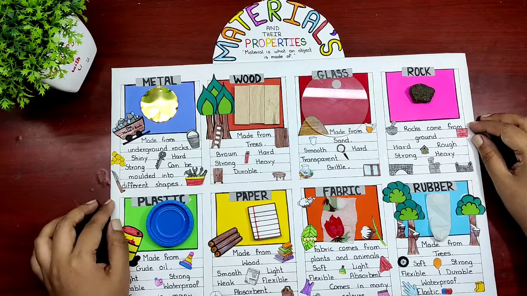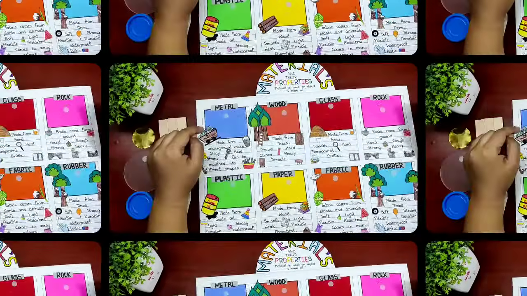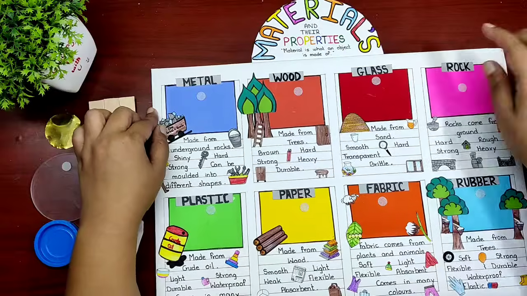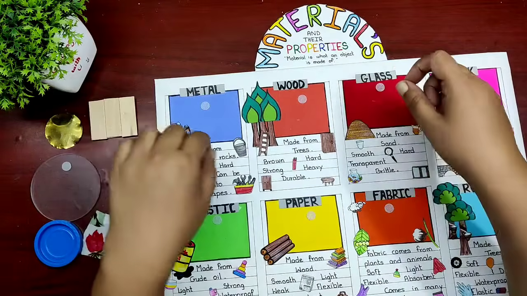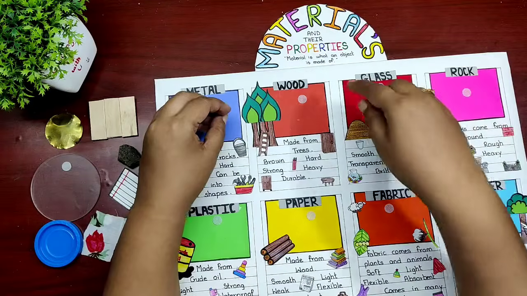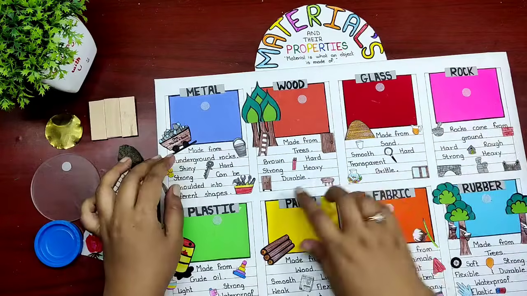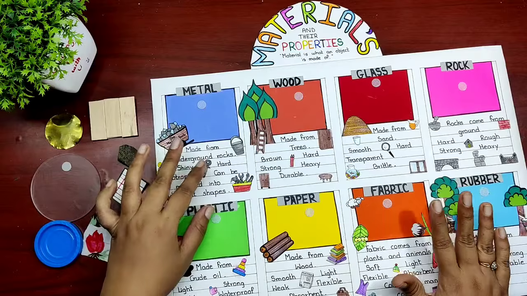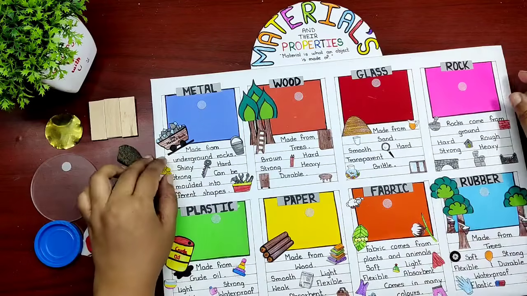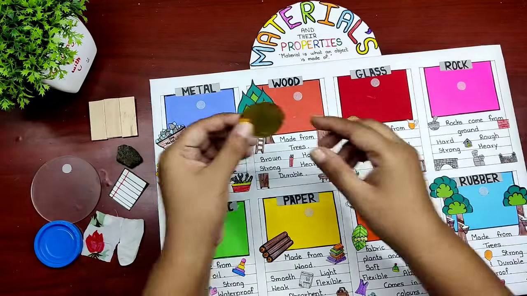Now let's dive into the project. The name of the project is Materials and Their Properties. So what is a material? Material is what an object is made of. And over here we are going to look at 8 different types of materials. Starting with the first material, that is metal.